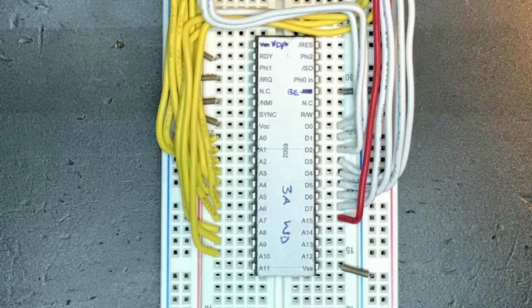And pin 40 is a reset. It's active low, and so to reset the circuit we make it go from high to low. We're going to connect that to our reset circuit.